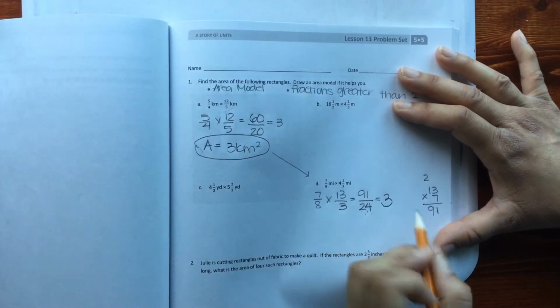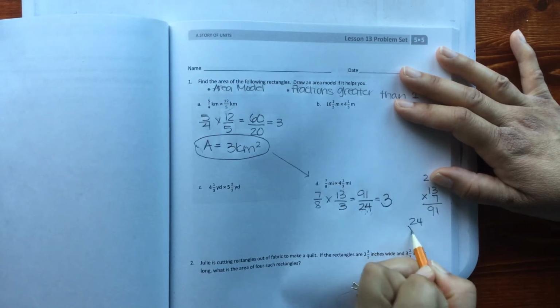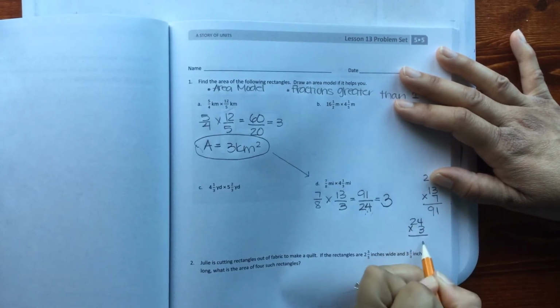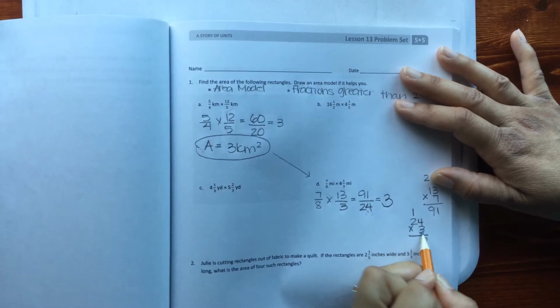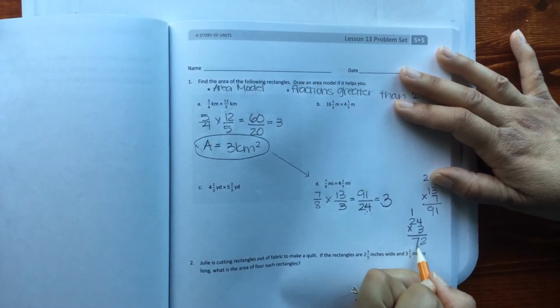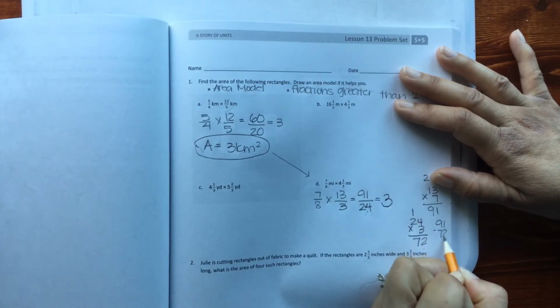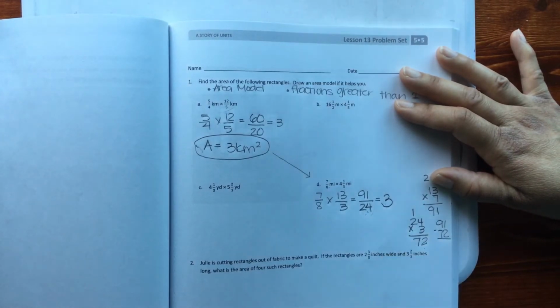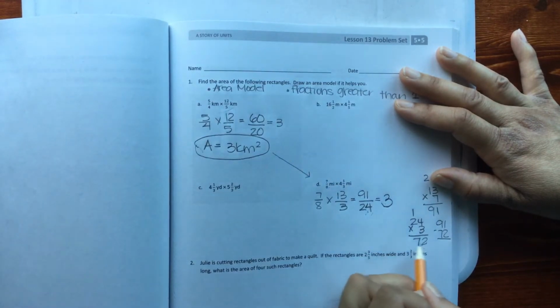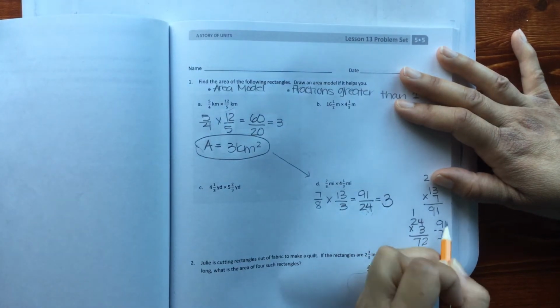And so now we're going to figure this out. 24 times 3, 3 times 4 is 12. 3 times 2 is 6 plus 1 is 7. So we end up with 72. So I need to subtract that from 91. And guys, I'm just following all the steps we've learned with fractions. So none of this is new material. We've learned it. Okay, I can't subtract 2 from 1.